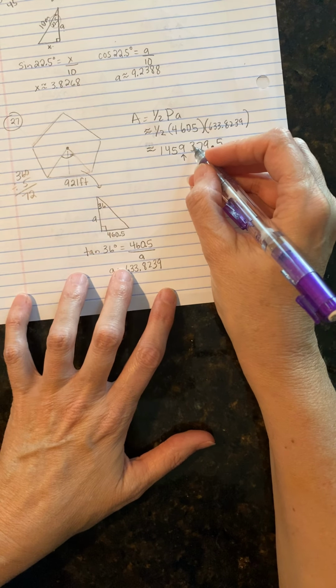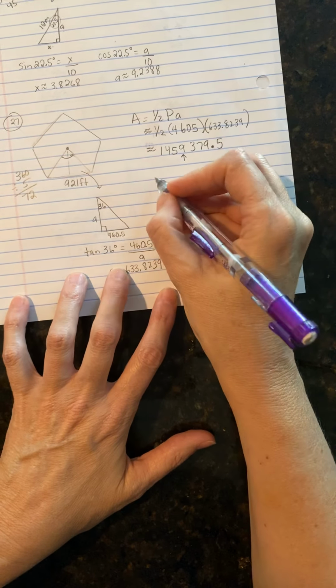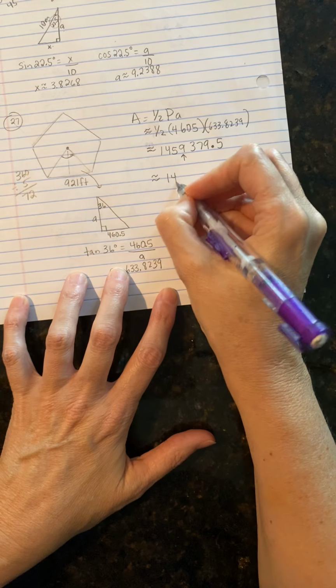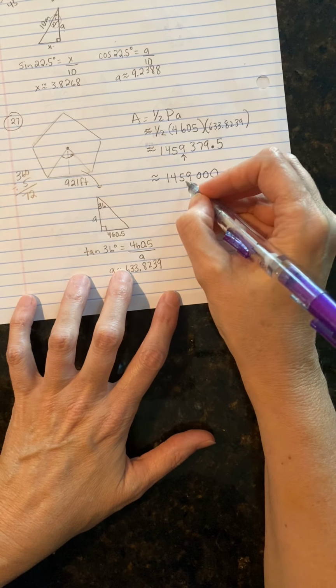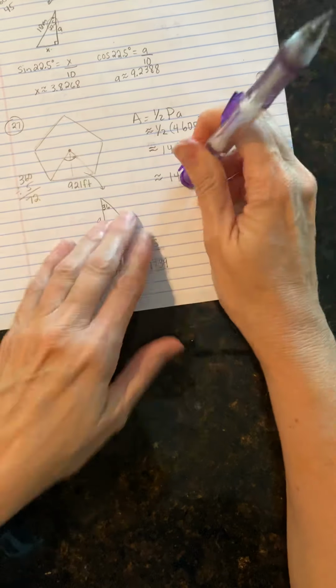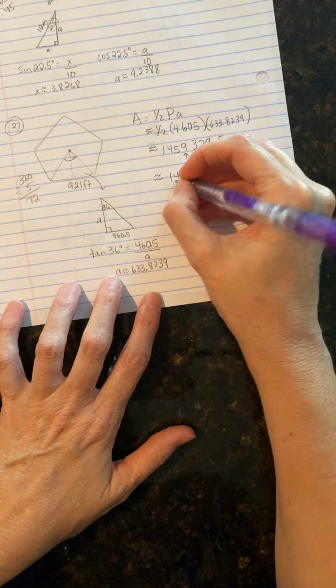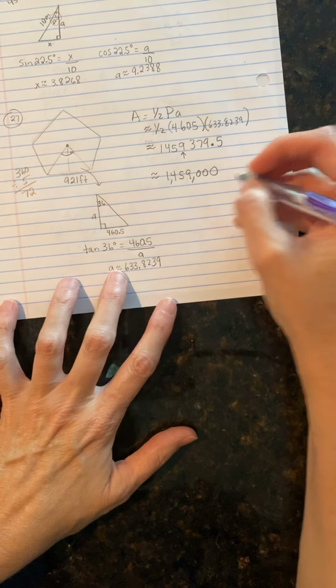And the 3 would tell you to leave that 9 as a 9. You don't round the 9 up. So it's 1459000. Oops, comma in the wrong place. 1,459,000 feet squared.